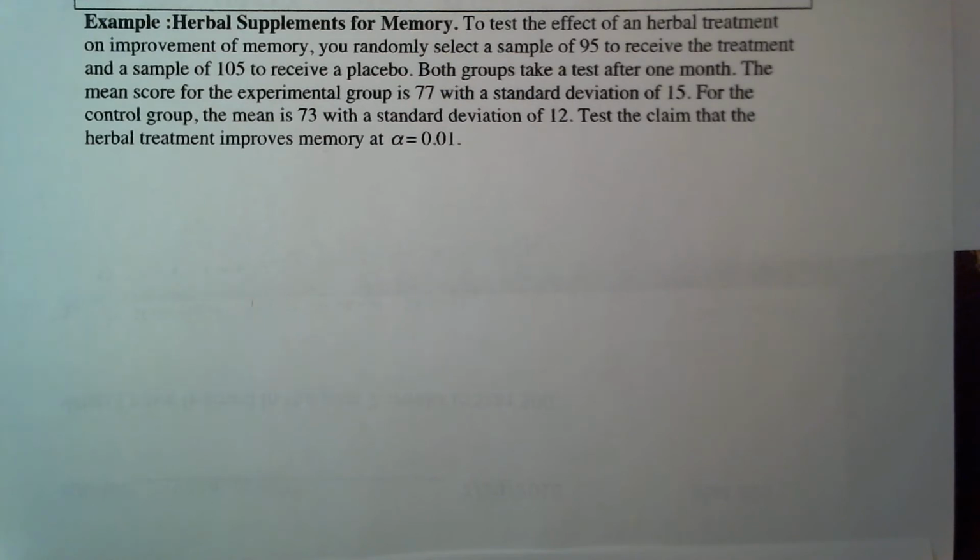This is about herbal supplements for memory. To test the effect of an herbal treatment on improvement of memory, you randomly select a sample of 95 to receive the treatment and a sample of 105 to receive a placebo. Both groups receive a test after 1 month. So obviously these two groups are independent, so establish that part.